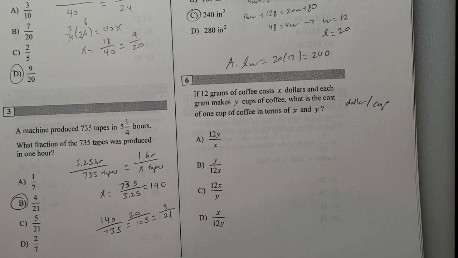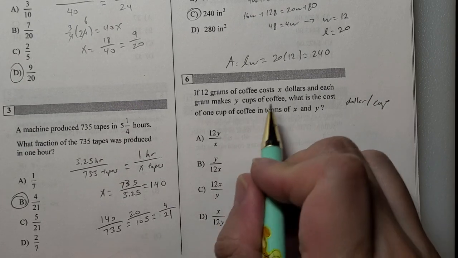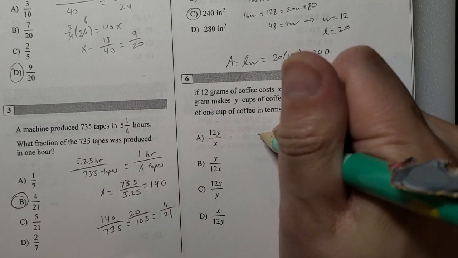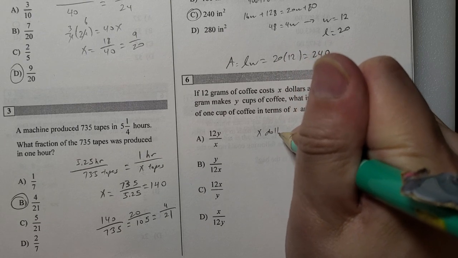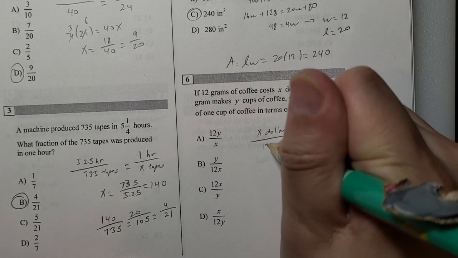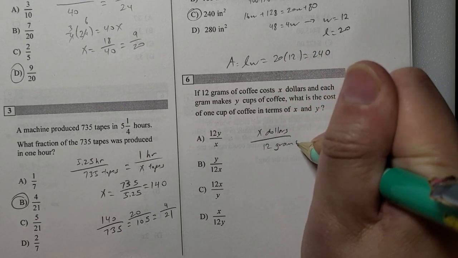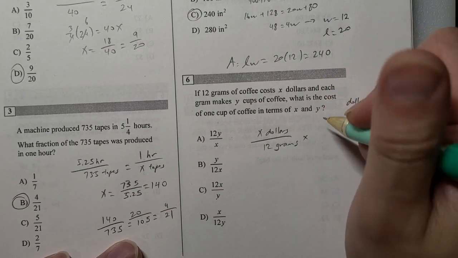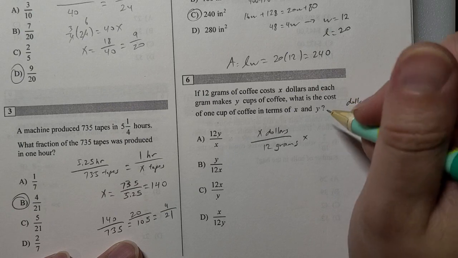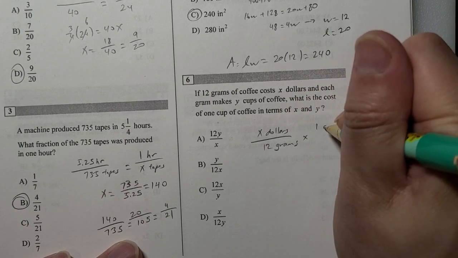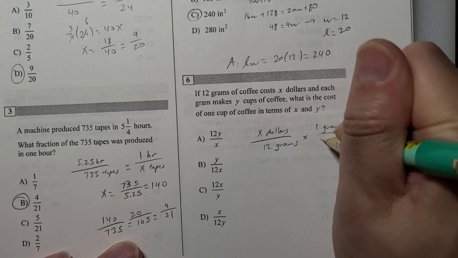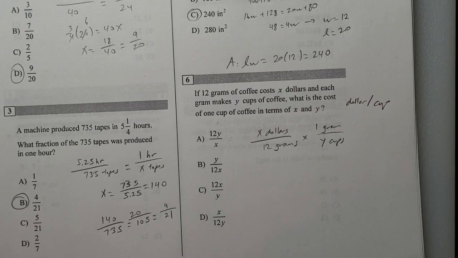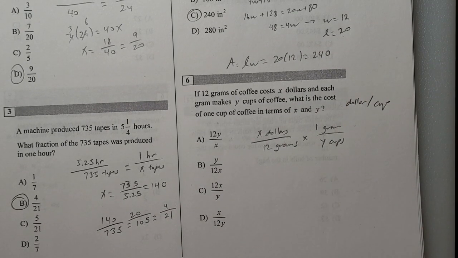Okay? So if it costs X dollars for 12 grams, and each gram, so 1 gram, makes Y cups of coffee. Okay, so there's the units right there.